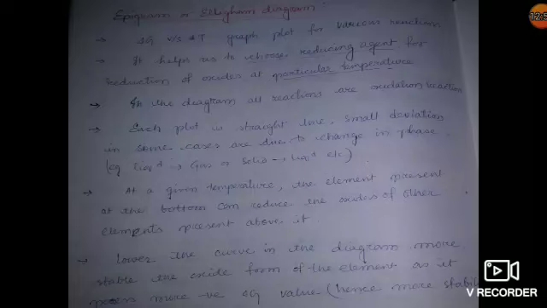It helps us to choose the reducing agent. This point is very much important. What is the use of this Ellingham diagram? It helps us to choose the reducing agent for reduction of an oxide at a particular temperature. It also gives the information at what temperature the reaction will be feasible. Next, in this diagram all reactions are oxidation reactions.